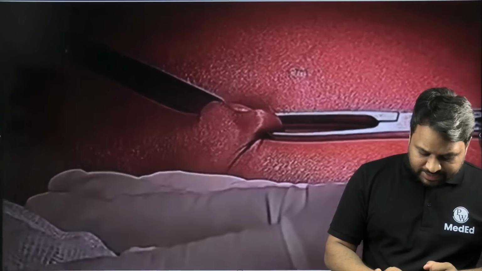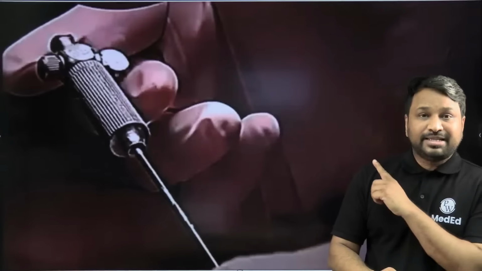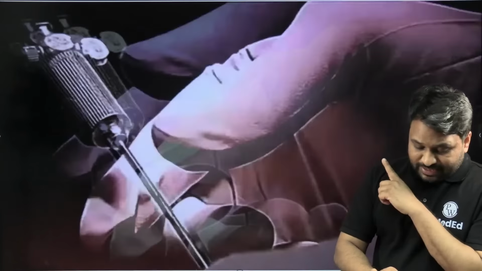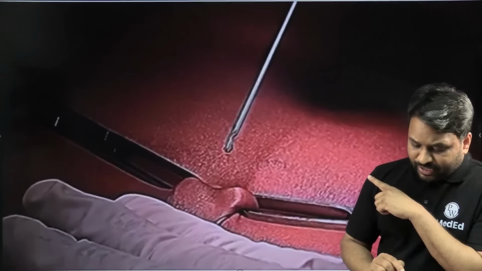Now, here you can see there's an instrument that we're going to show you. This is the instrument you have to identify. This is your Veress needle. Now, the Veress needle we are going to insert into the umbilical region, right? So this is where the entry of the Veress needle is. The angle between the needle and the skin is 90 degrees.